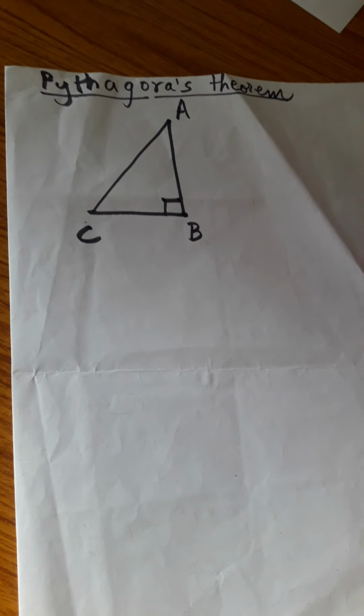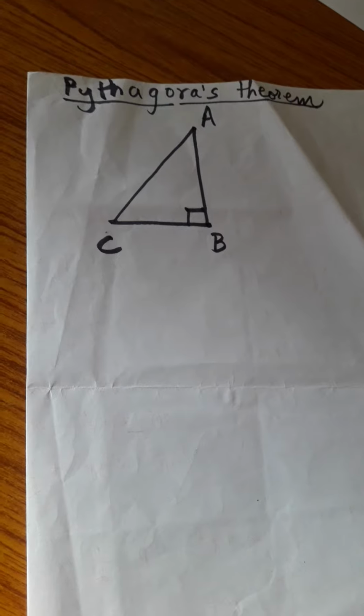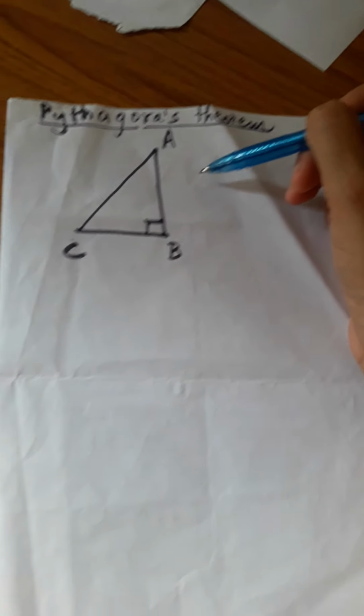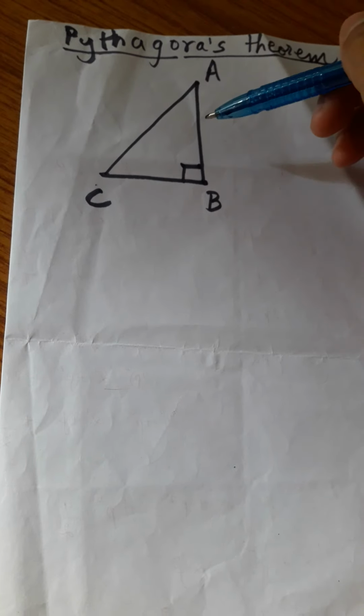Hi, I'm back. So today I'm going to speak about the Pythagoras theorem. So what is this Pythagoras theorem? We are going to apply this Pythagoras theorem to right angle triangles. We'll see what it is all about.